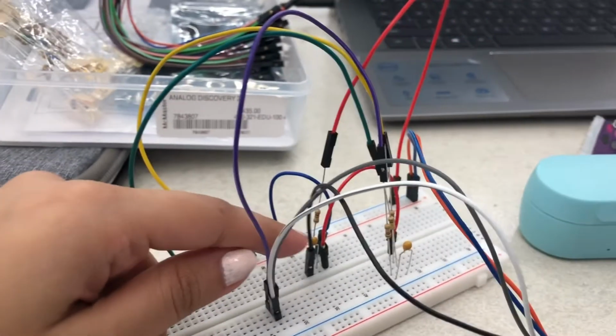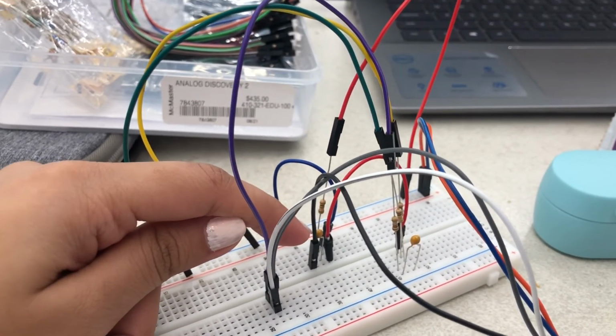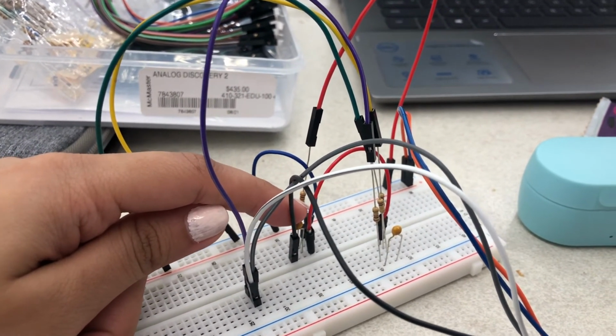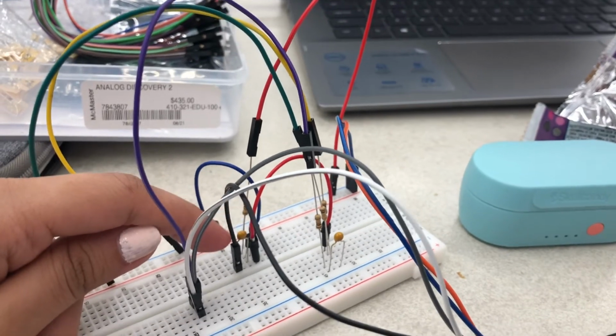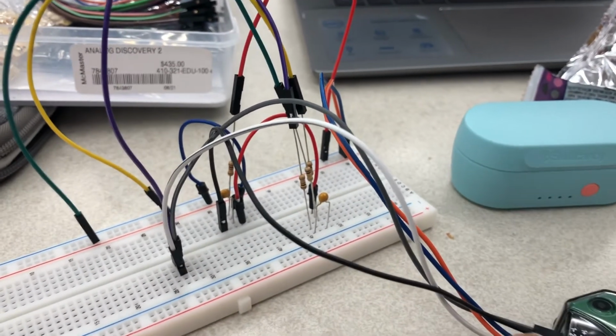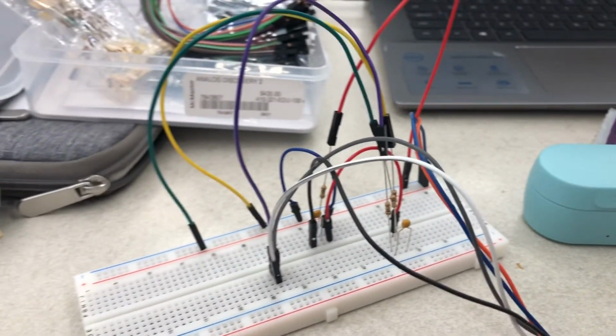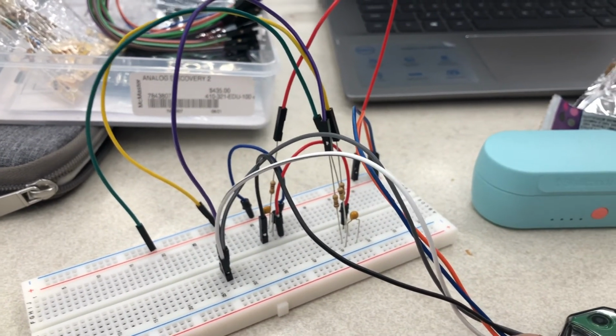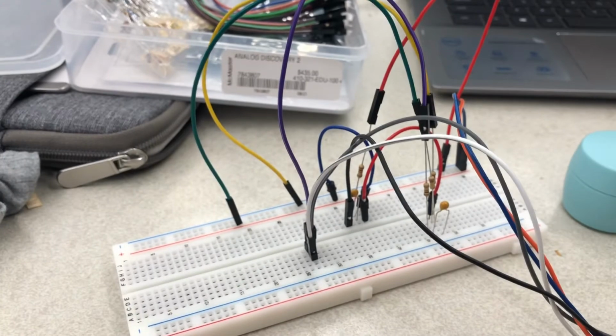The emitter node has 2 outputs. One of them is connected to this capacitor right here, which is 104, so 100 nF, and that is connected to this wire right here, which goes all the way to 2+. This is supposed to represent our V output so that we can measure it later.